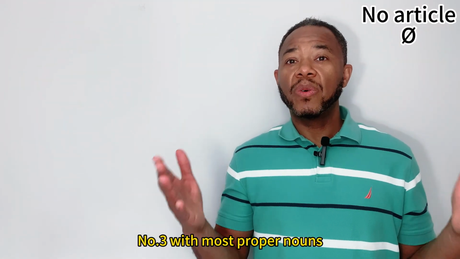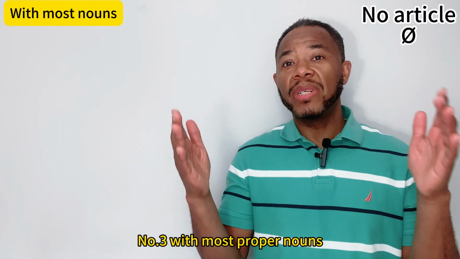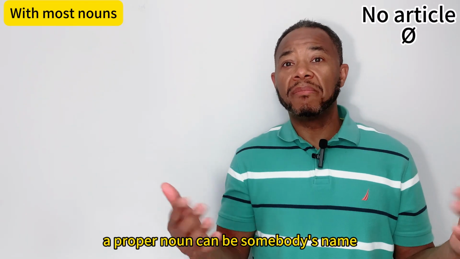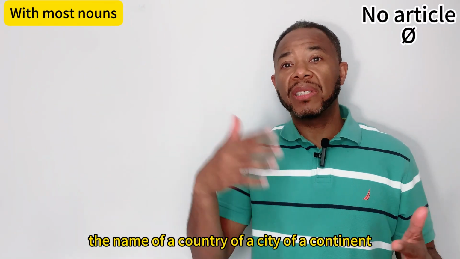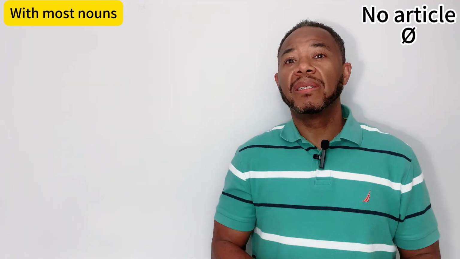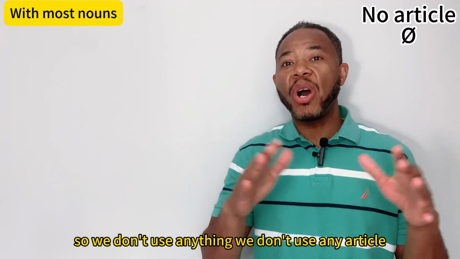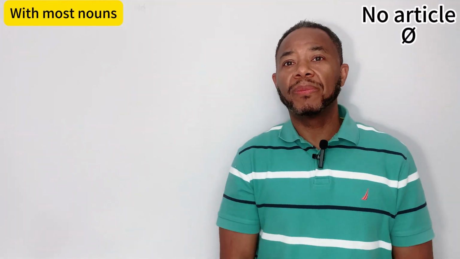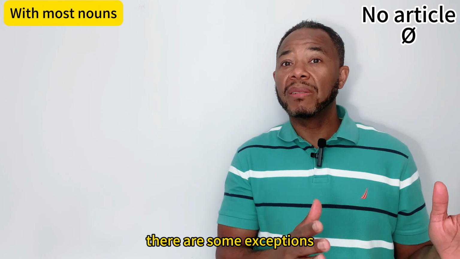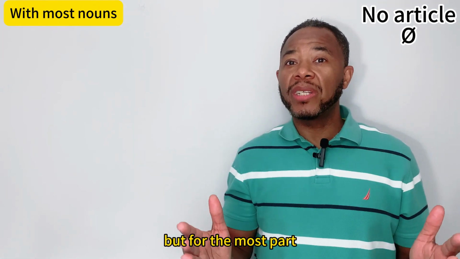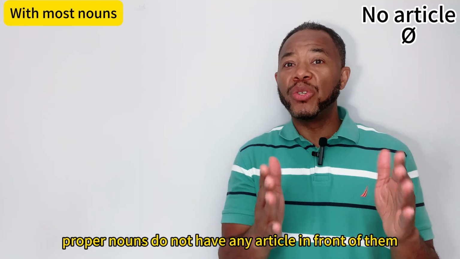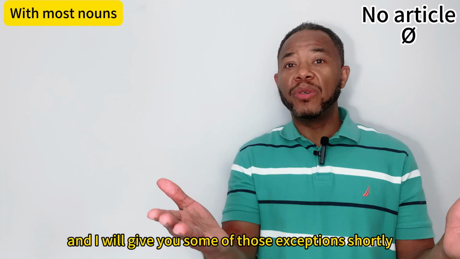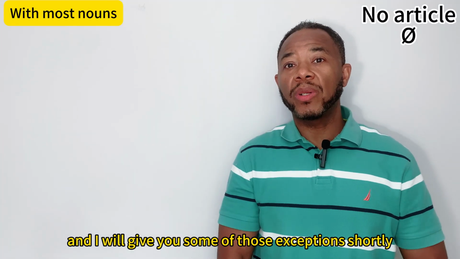Number 3, with most proper nouns. A proper noun can be somebody's name, the name of a country, of a city, of a continent. So we don't use any article in front of these kinds of proper nouns. There are some exceptions, but for the most part, proper nouns do not have any article in front of them. And I will give you some of those exceptions shortly.